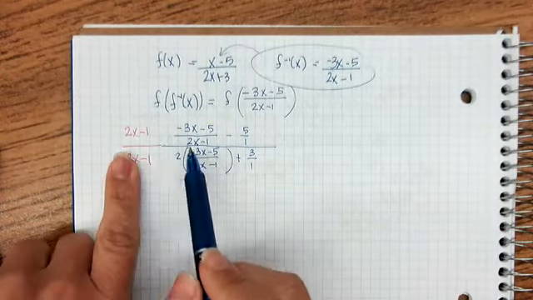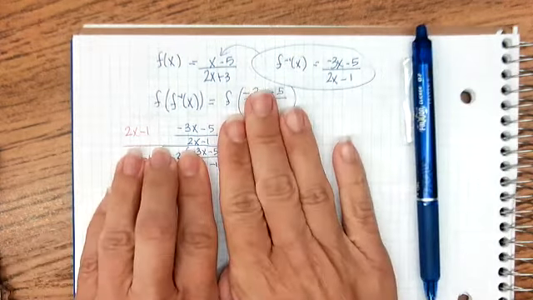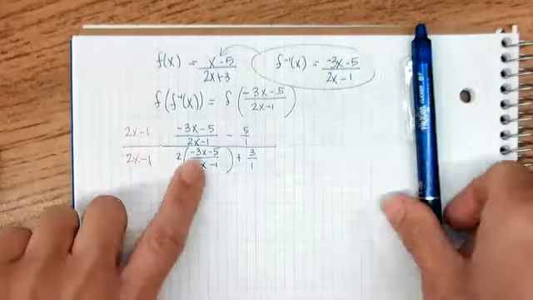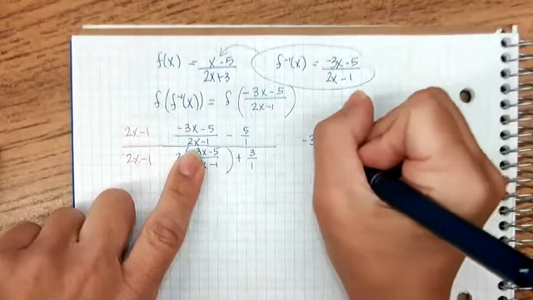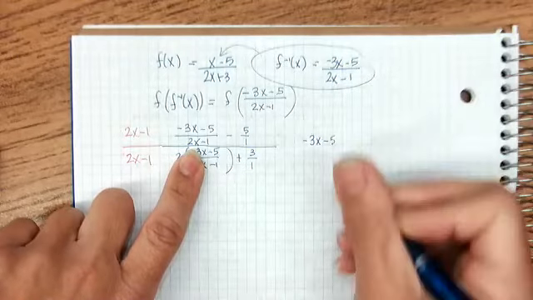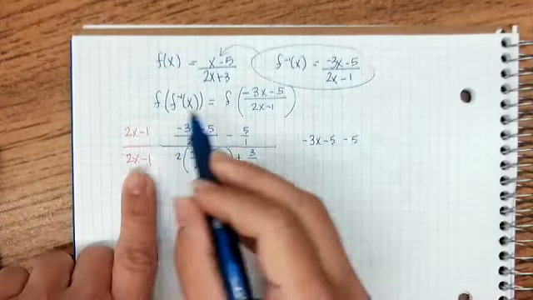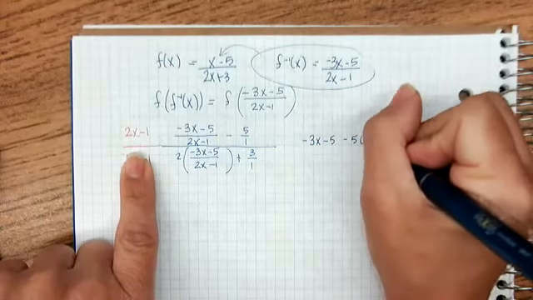Okay, 2x minus 1 with this first fraction. 2x minus 1 times negative 3x minus 5 over 2x minus 1. They reduce out, and you get negative 3x minus 5. Minus 5, when you distribute, nothing reduces. You get 2x minus 1.